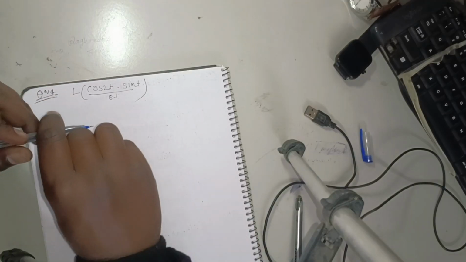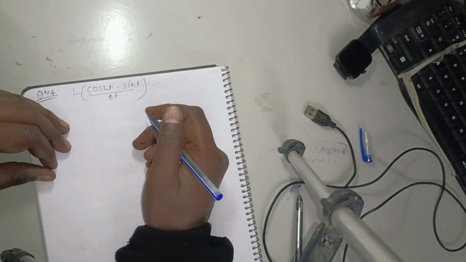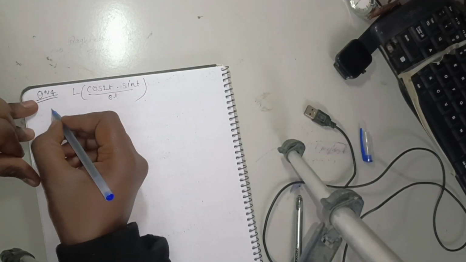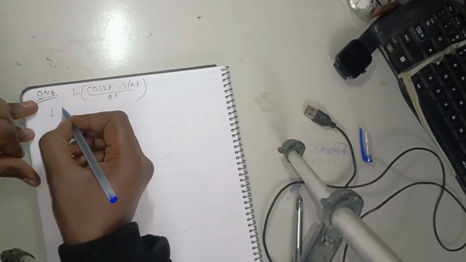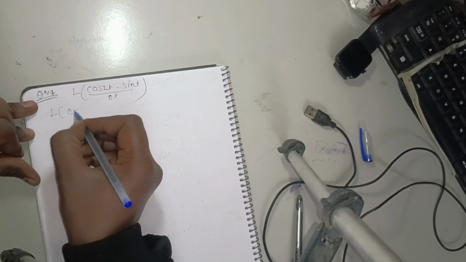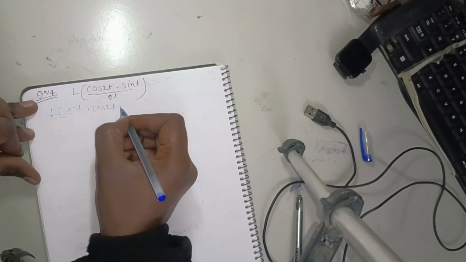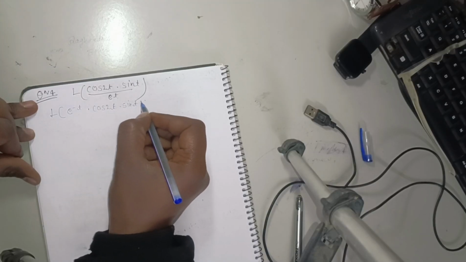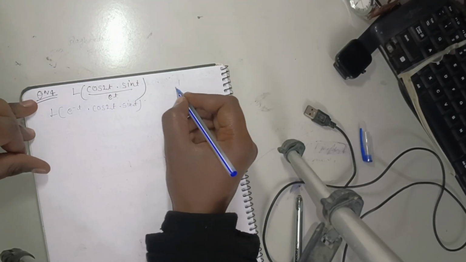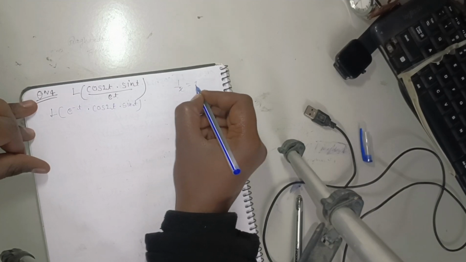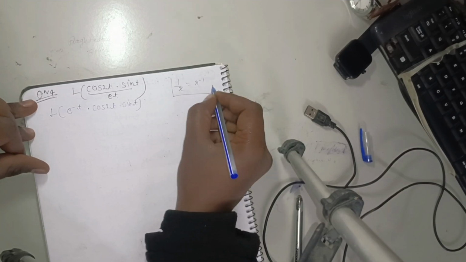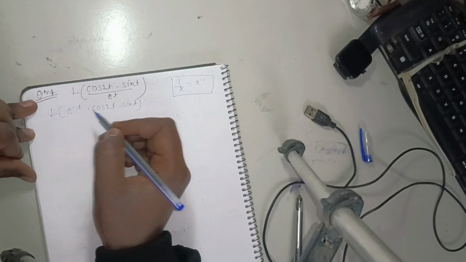Okay, so this is the question. I can write this as Laplace of e to the power minus t into cos 2t into sin t. You know that 1 upon x can be written as x inverse, right? So I did only that here, nothing else.